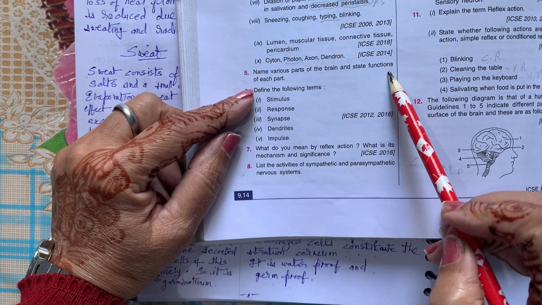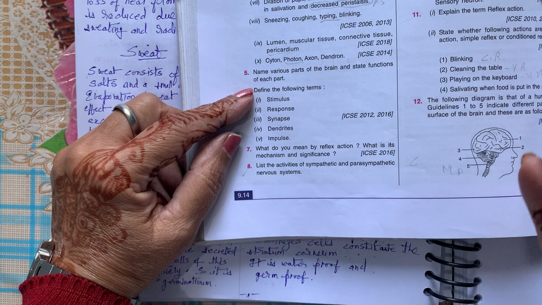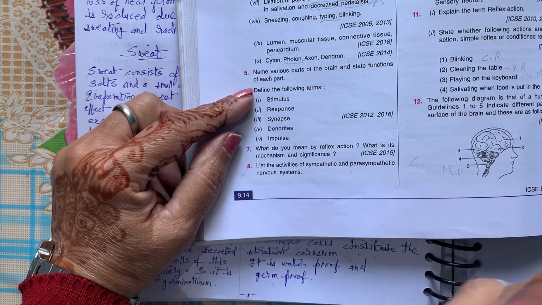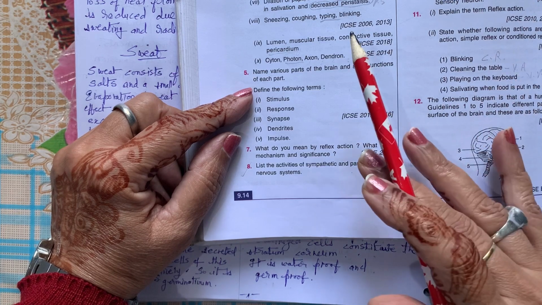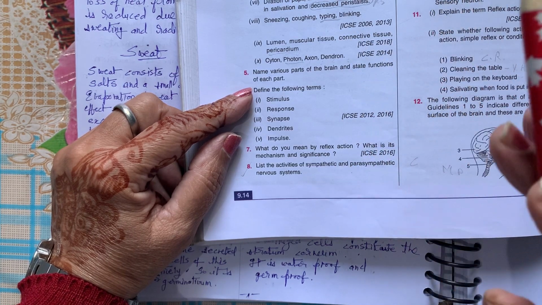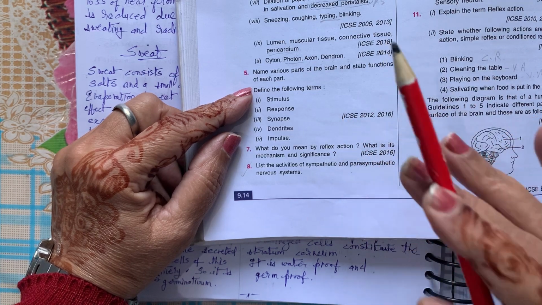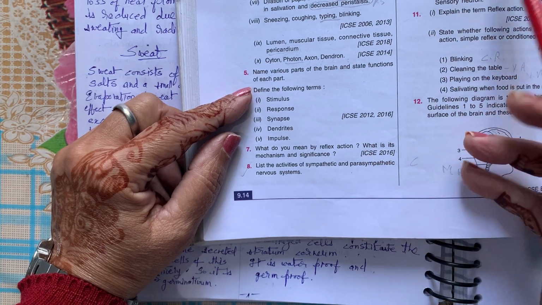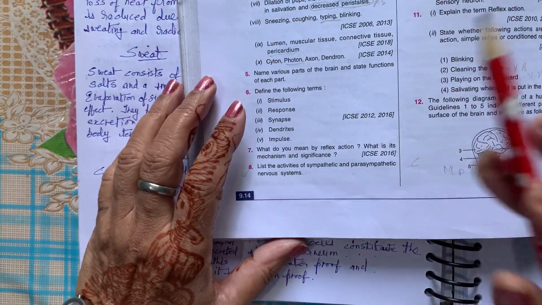Name the various parts of the brain. The main parts of the brain, as you know already, are cerebrum, cerebellum, and medulla oblongata. Cerebrum is the center of intelligence, thought, and memory. Cerebellum helps in control and coordination. Medulla oblongata controls all involuntary actions of the body, whereas cerebrum controls all voluntary actions of the body.